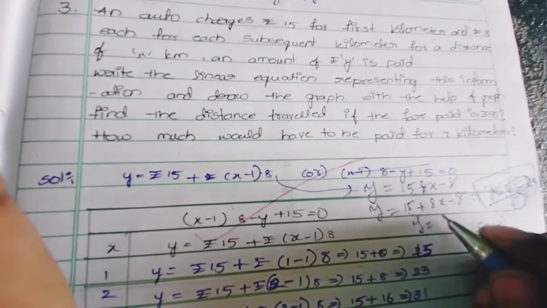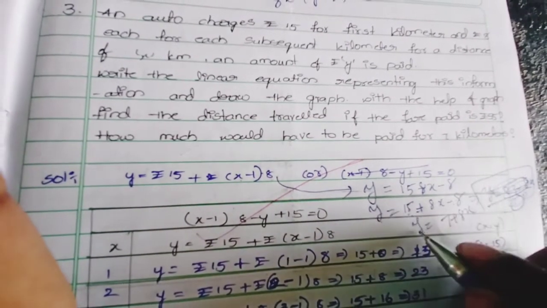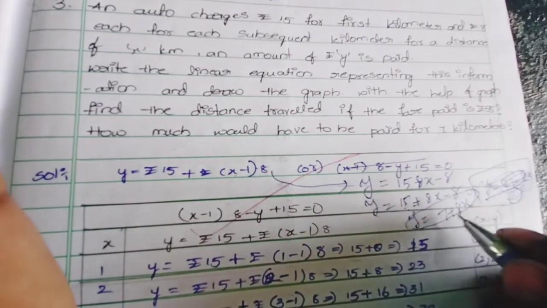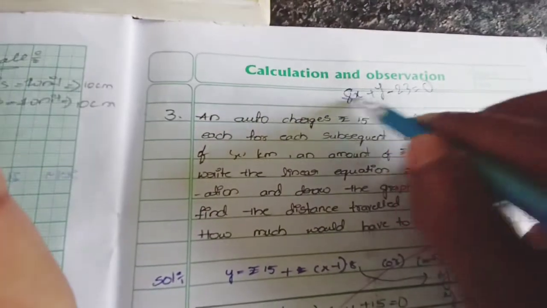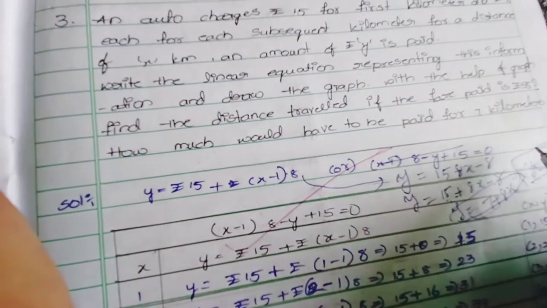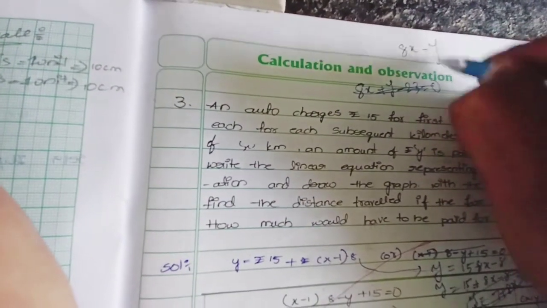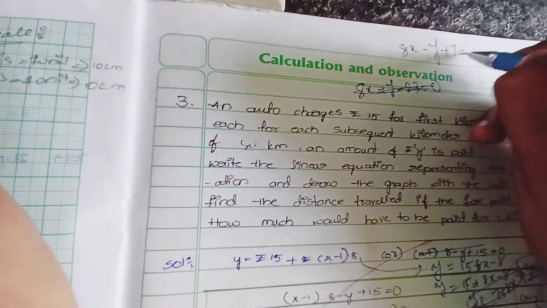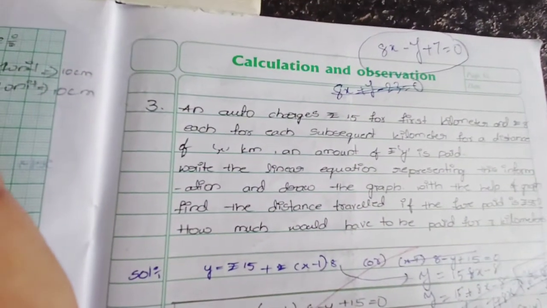Then y equal to 15 minus 8, which is 7, plus 8x. Y equal to 7 plus 8x. Then transferring y to this side, it is already 8x plus 7, so 8x minus y plus 7 equal to 0. This is an equation actually.